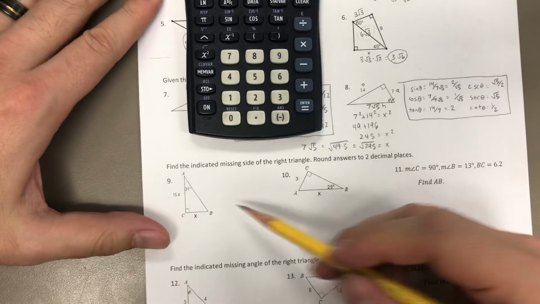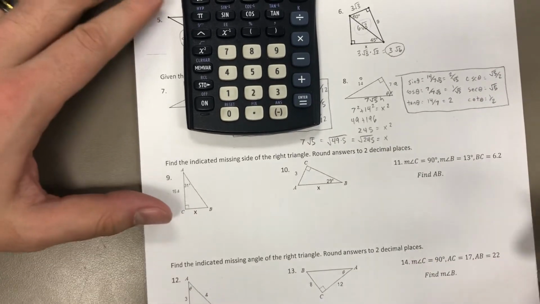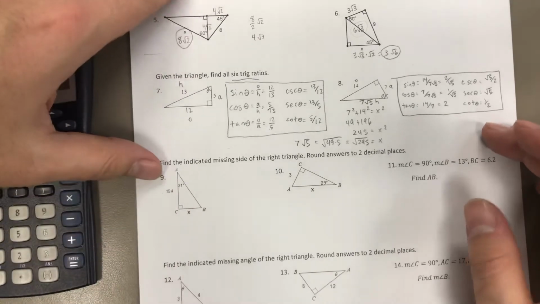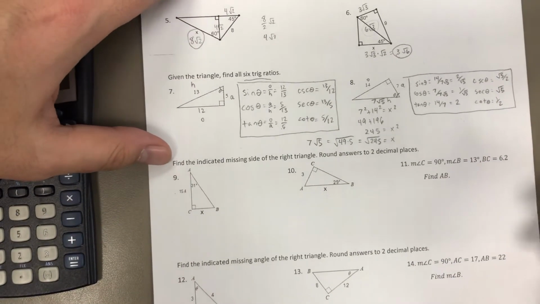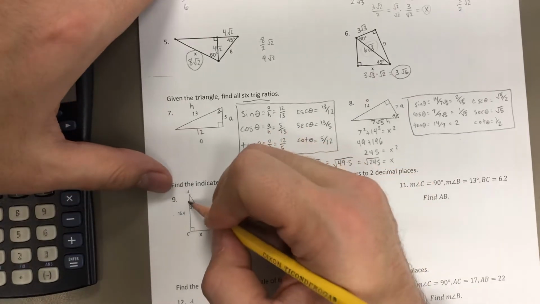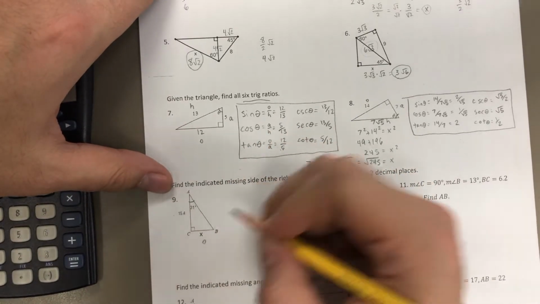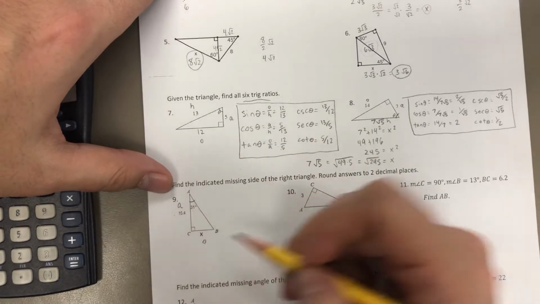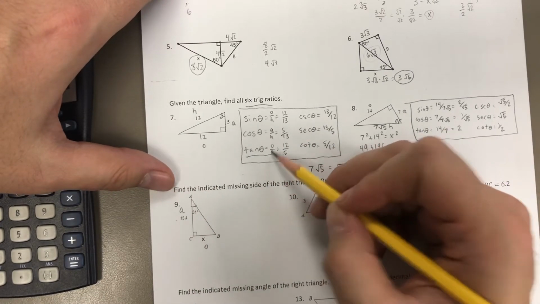Okay, so 9 and 10 and 11 and 12, 13, 14 are pretty quick, so I'll finish up these ones and then I'll start up a new video so that the video doesn't drag on too long. If we're looking for x, we're going to use this angle 31. So relative to this angle, x is the opposite side, 15.4 is the adjacent side. So the ratio that I'm going to use is opposite over adjacent, which is tangent.